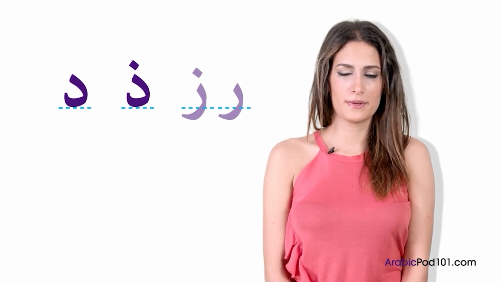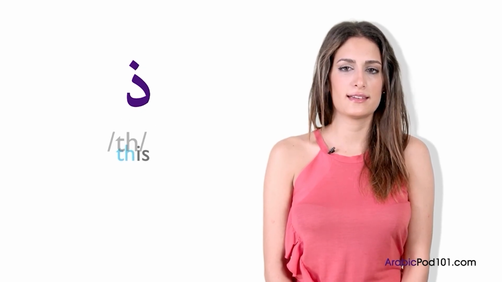The second letter we learn in this lesson looks like the previous letter, dal. It's the dhal. Note how it does not dip beneath the line. We'll learn 2 letters in the next lesson that dip beneath the line. That's why you should make sure you differentiate between them. This letter is like the TH sound in the word this.